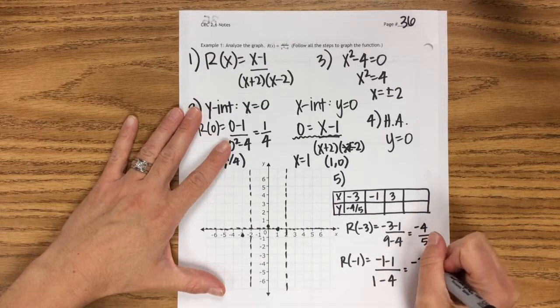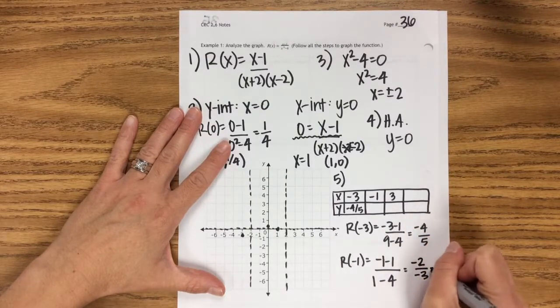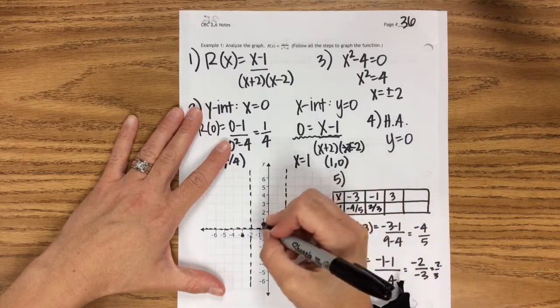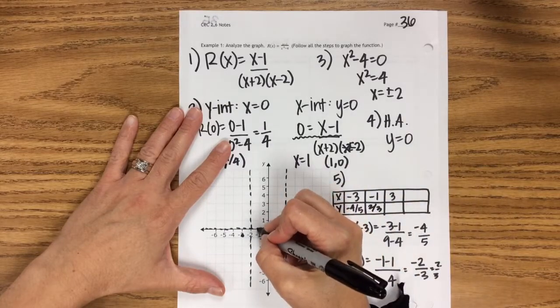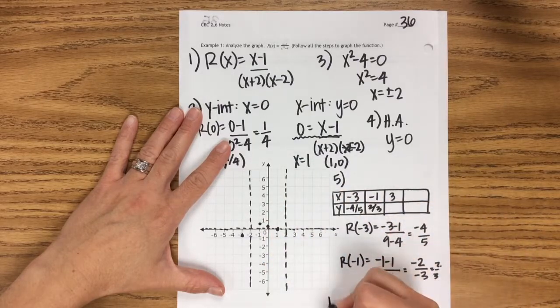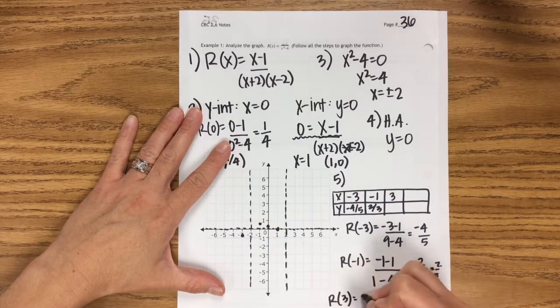Looks like I'm going to get negative 2 over negative 3, so I'm going to get 2/3. So that would be back 1 up 2/3. And then 3. Plug in 3. Looks like I get 2/5.